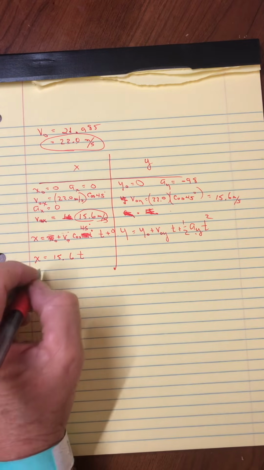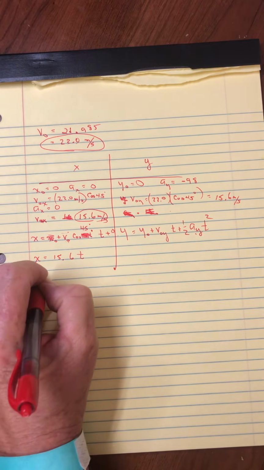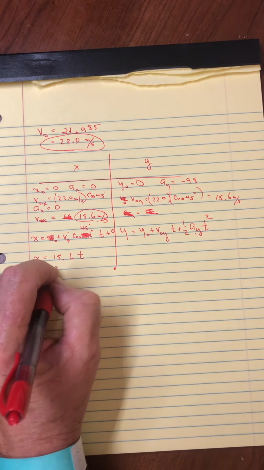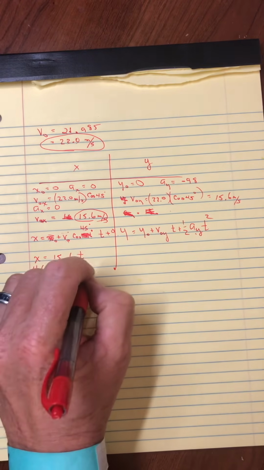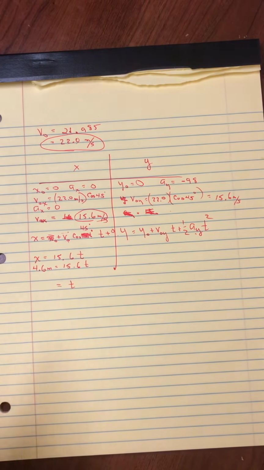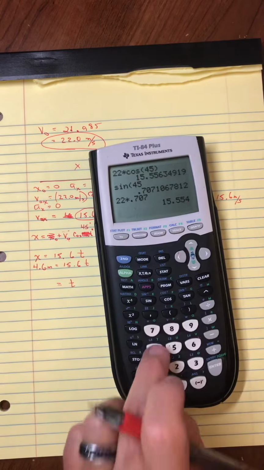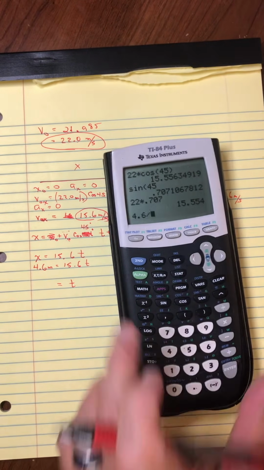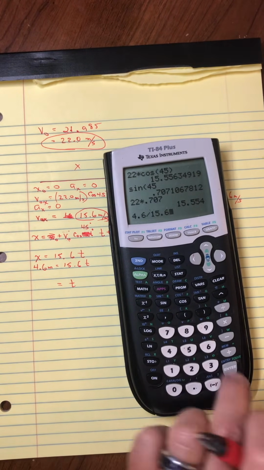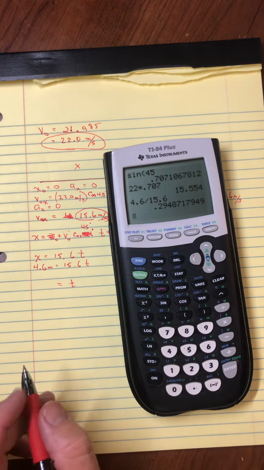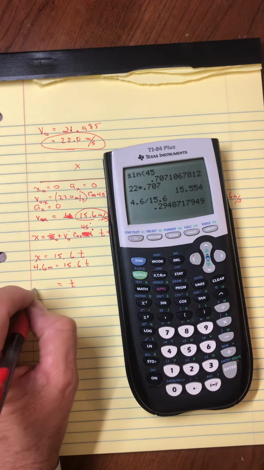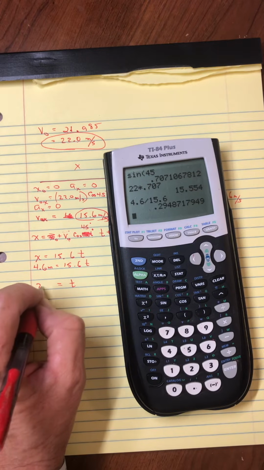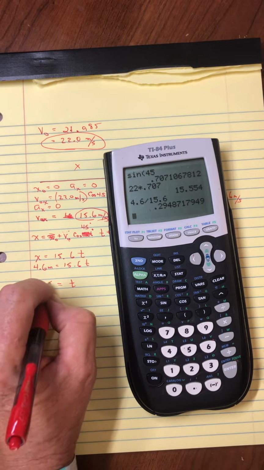So putting in 4.6 meters here and solving for time, 4.6 divided by 15.6 comes out to be 0.295.